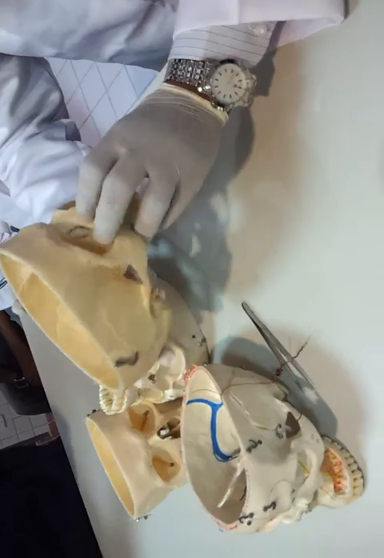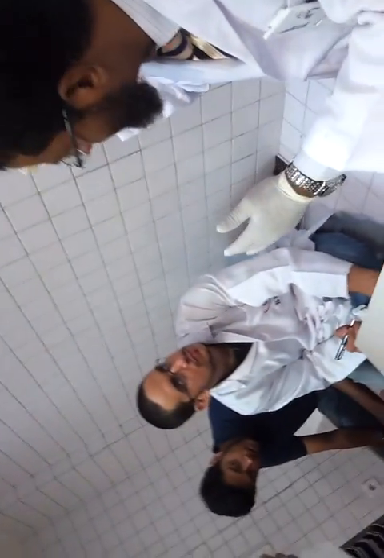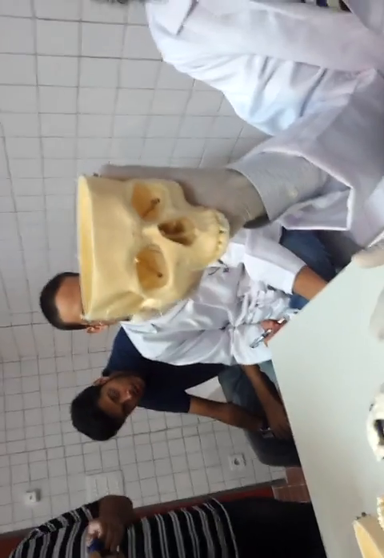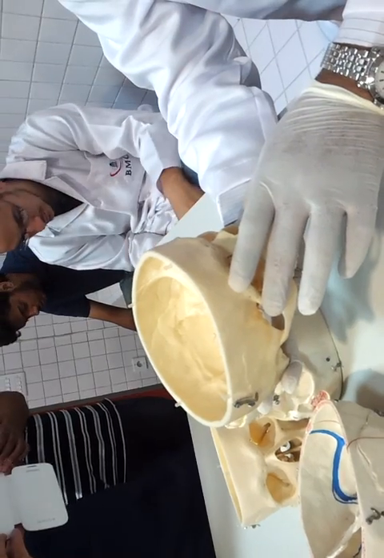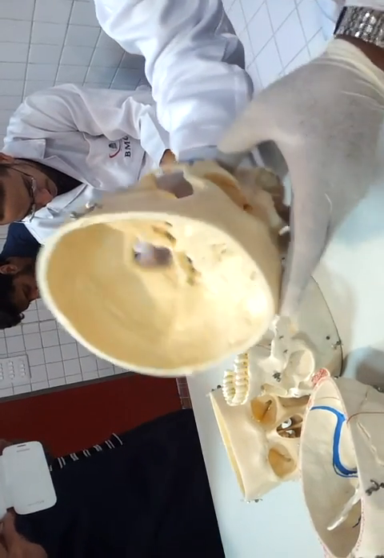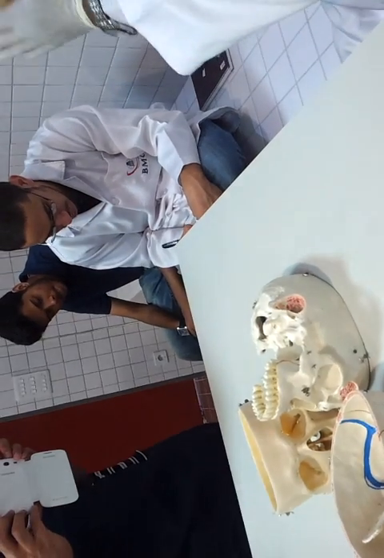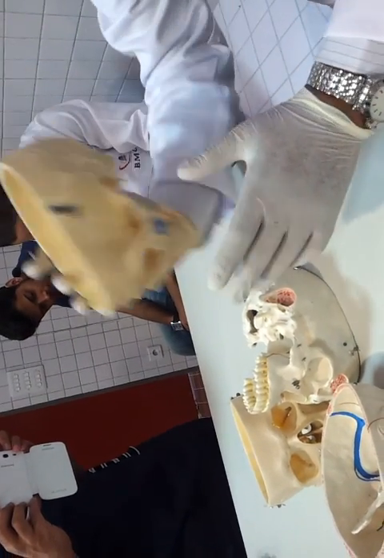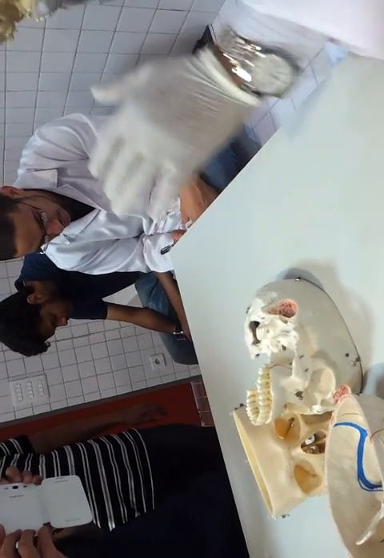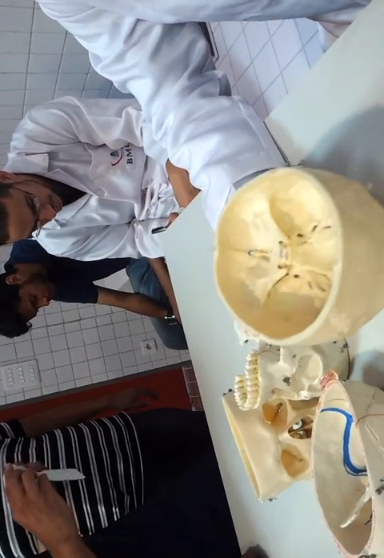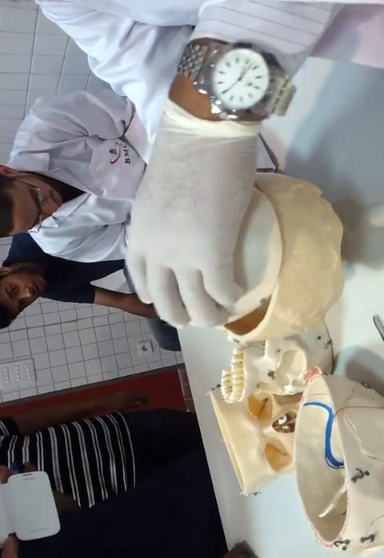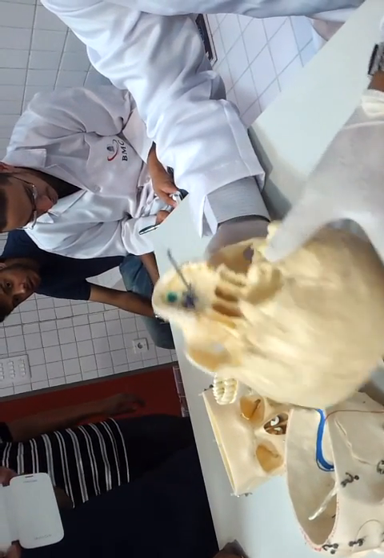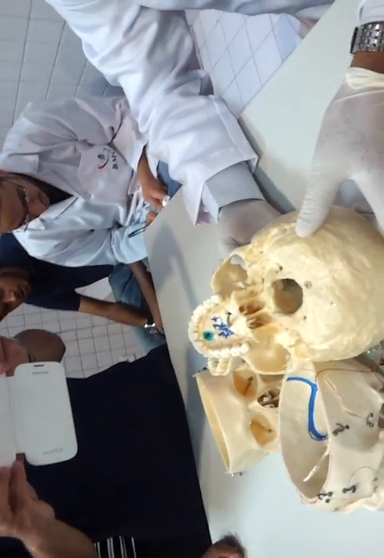By means of visualizing it from the front. As you all see, this is the front view. In terms of anatomy, this view is called norma frontalis. If you view it from the side, norma lateralis. If you see it from behind, norma occipitalis. If you want to look from above, this is norma verticalis. And the remaining portion would be the base of the skull, norma basalis.